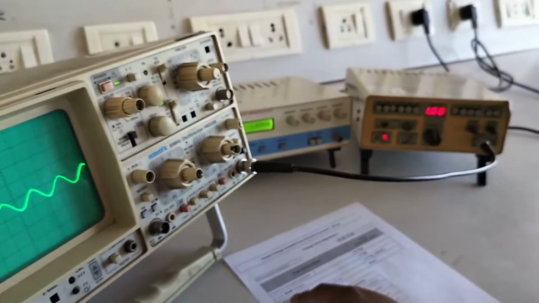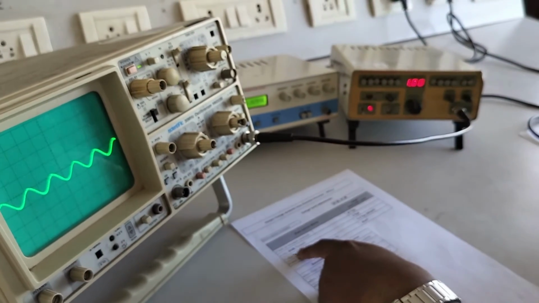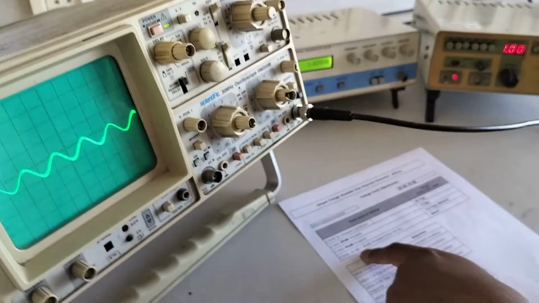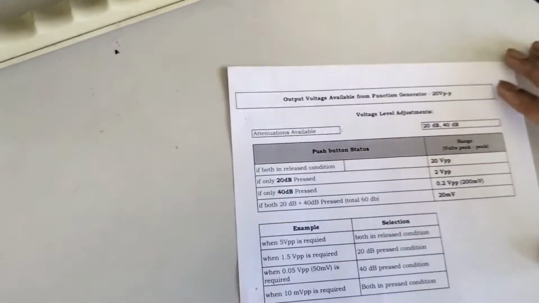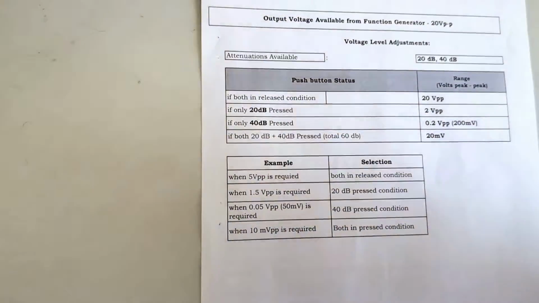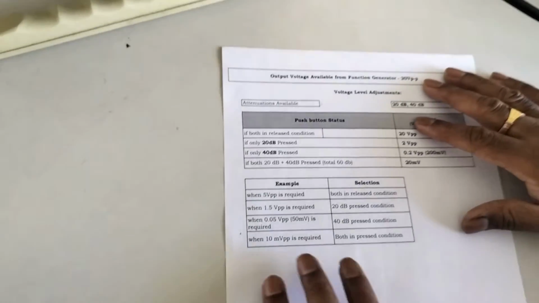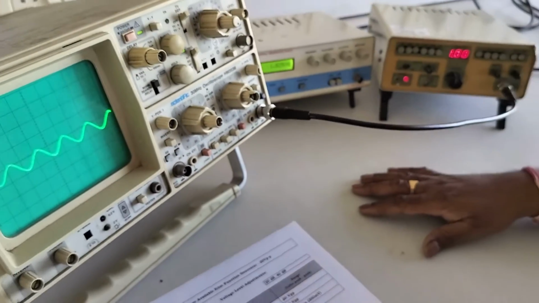Both in the release condition, 20 volts peak to peak; 20 dB alone pressed, 2 volts; 40 dB alone pressed, 0.2 volts; and 20 plus 40, the range is 20 millivolts. It is a chart, it is given. Now the question is, when should you use the attenuations in a particular example? So I will show you.